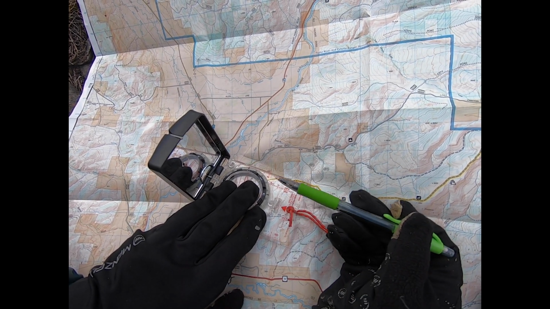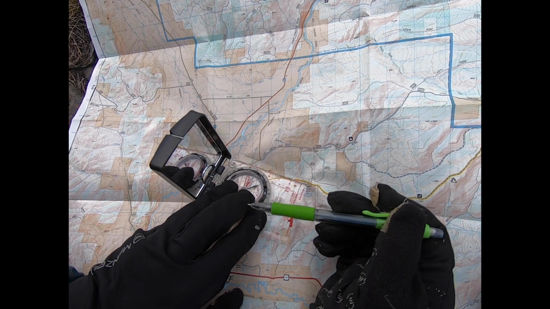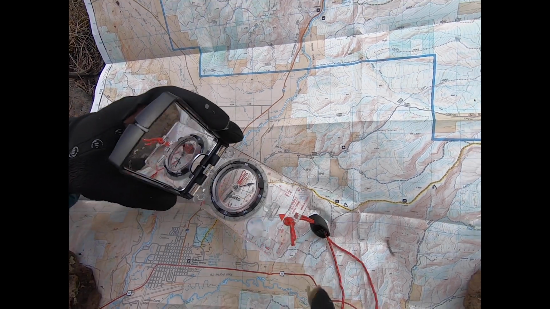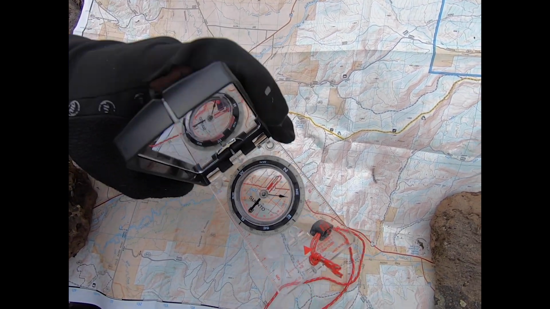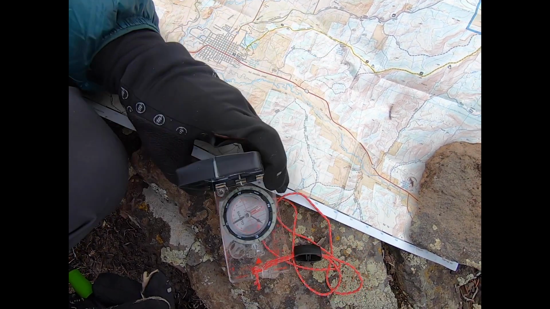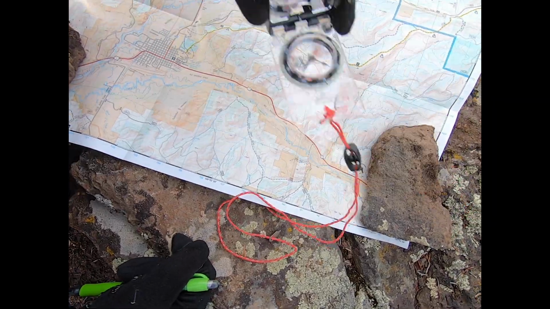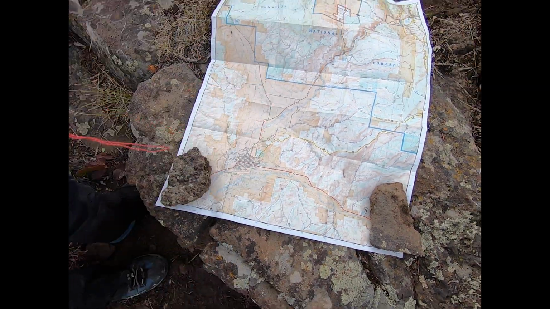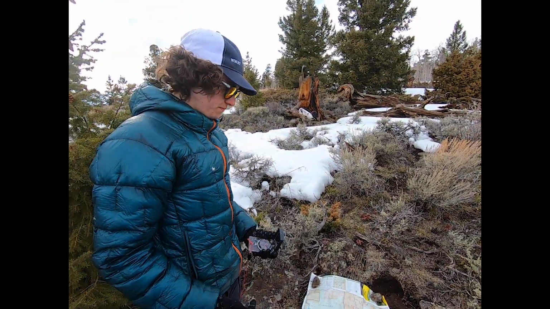Now this is just using the protractor part of our compass again, remember that. Also, notice how this rock that this map is sitting on, these are slightly magnetic, so they would impact it anyway.